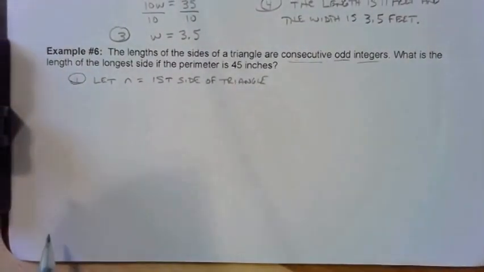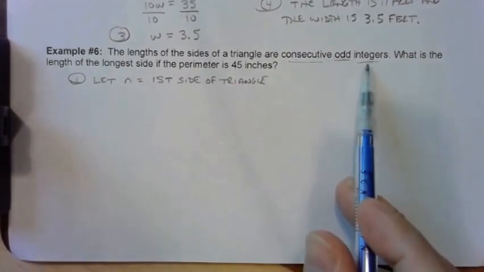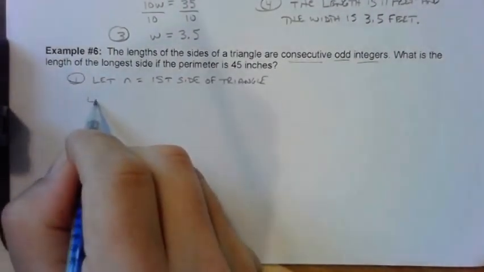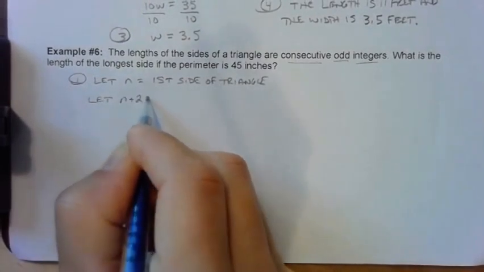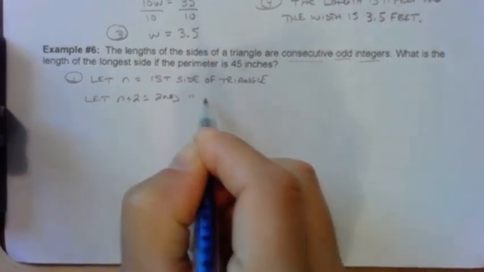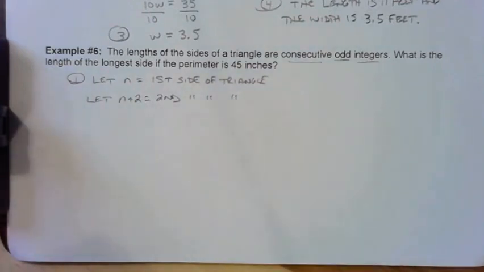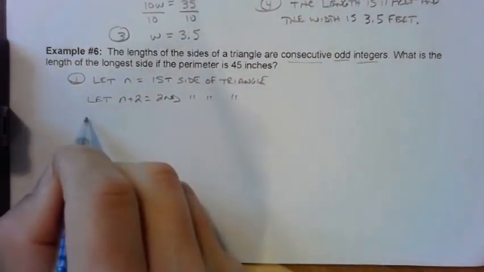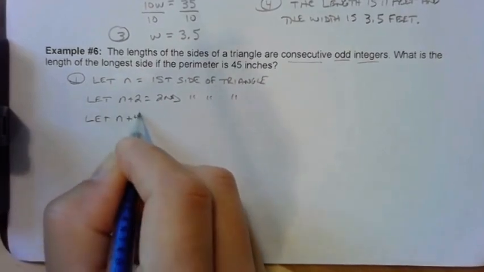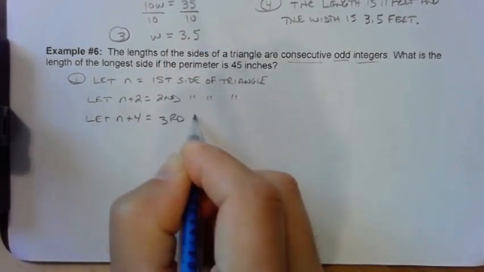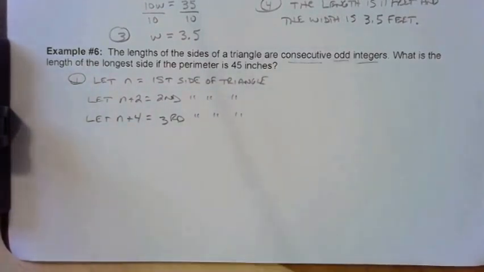Okay, and then since consecutive odd integers are always 2 units apart from each other, if n is my first odd integer, then I'm going to say let n plus 2 be my second side of the triangle, which is going to be my second odd integer. And then let n plus 4 be the third side of the triangle, or the third odd integer. Okay, so n, n plus 2, and n plus 4, they're consecutive odd integers, and they represent the side lengths of the triangle.